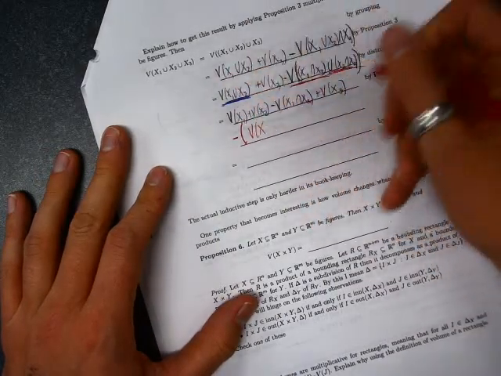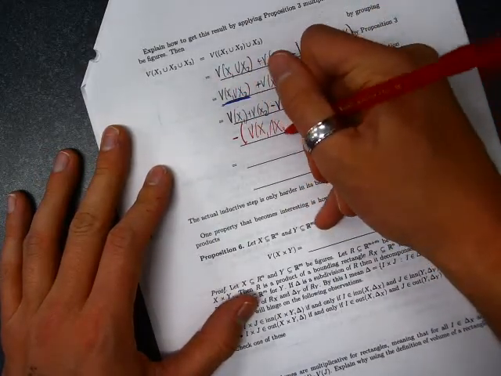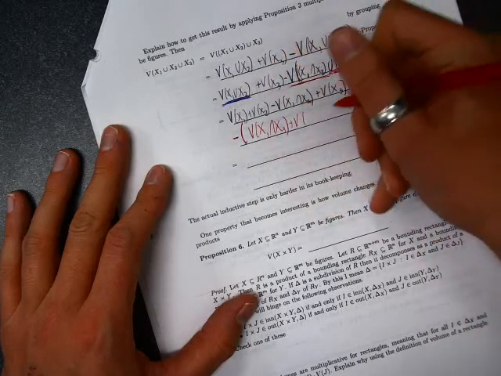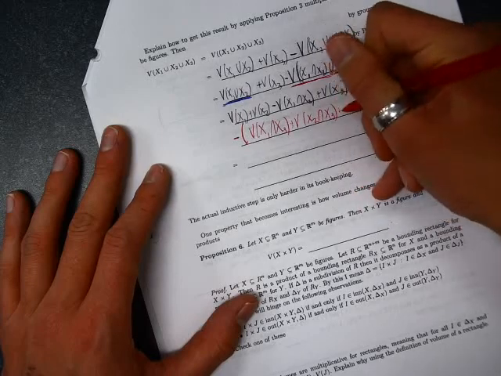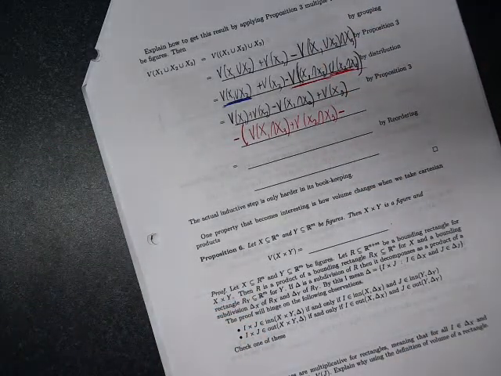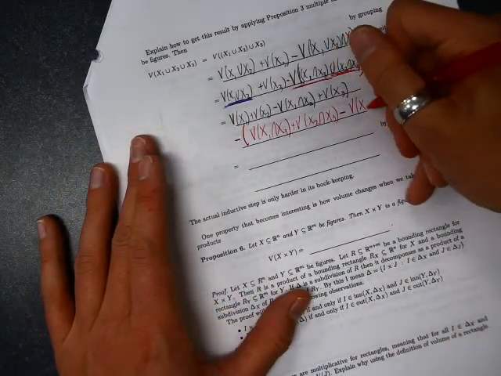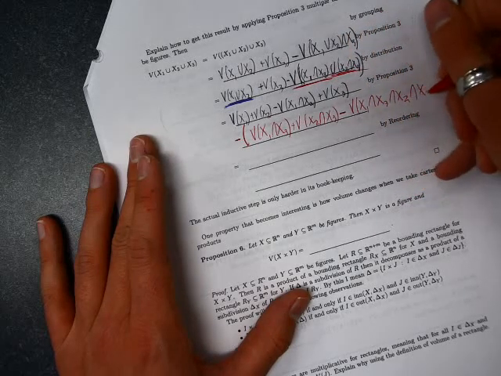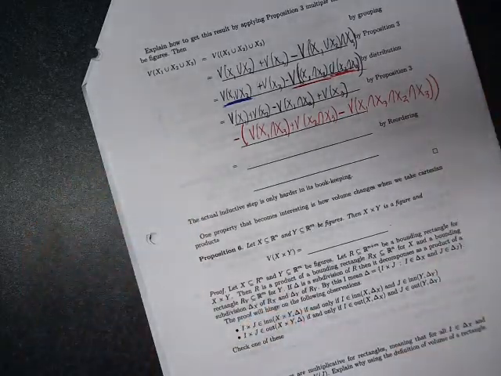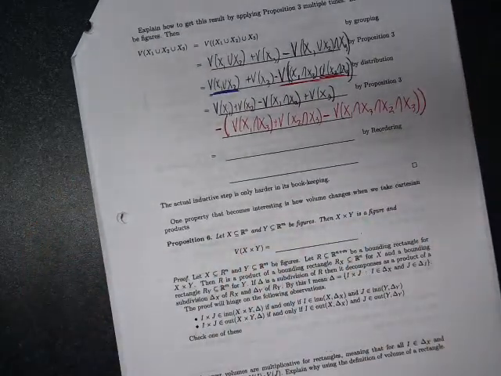Volume of x1 cap x3 plus volume of x2 cap x3 minus, which you know will become a plus, volume of x1 intersect x3 intersect x2 intersect x3. Okay, so I didn't give myself enough space, but I kind of did. Well, let's do lots of reordering. Let's distribute the negative sign, and let's do some simplification.